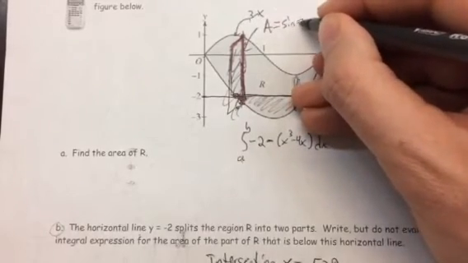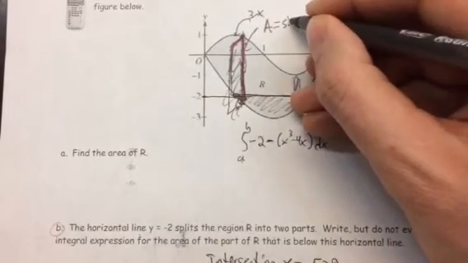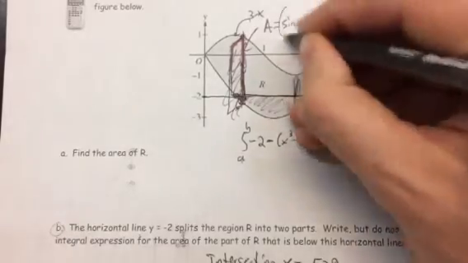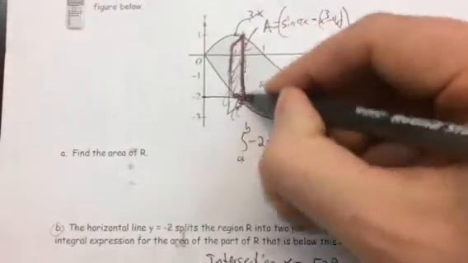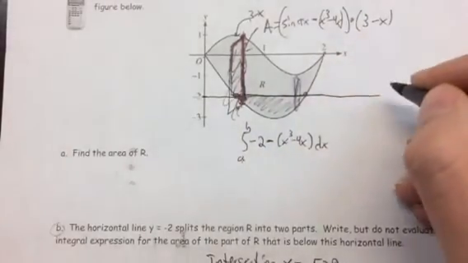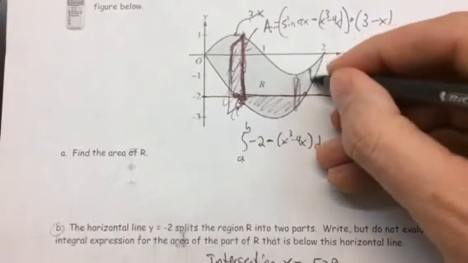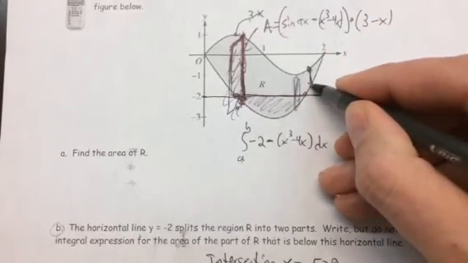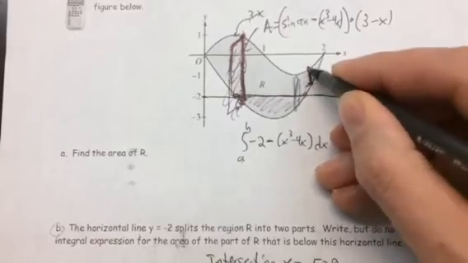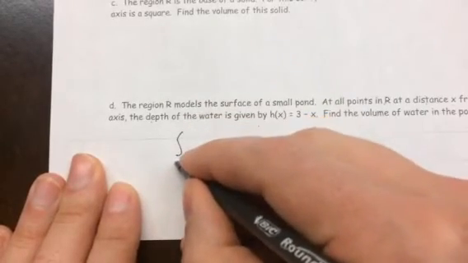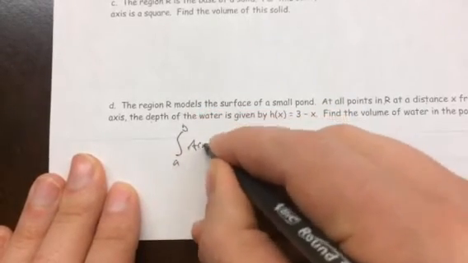So sine of pi x minus x cubed minus 4x. That is the height of each rectangle times the depth, which is 3 minus x. So at any height, you've got this sine of pi x minus this. That's the height of the rectangle, and the depth is 3 minus x. So that's our area. So it's the integral from a to b of the area.